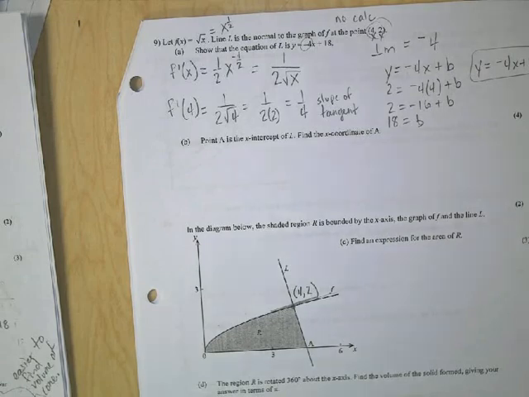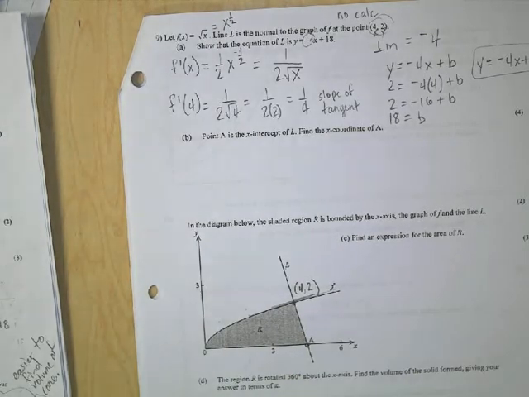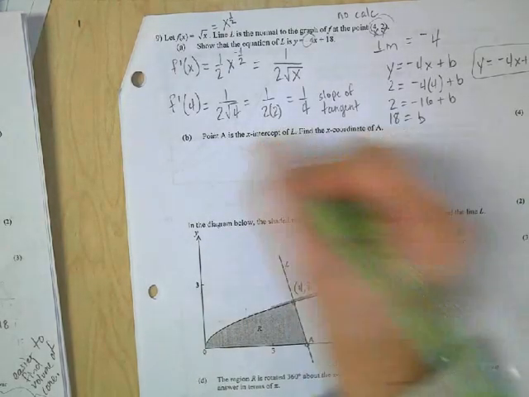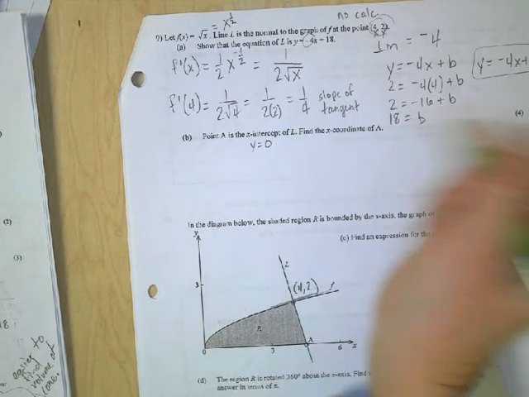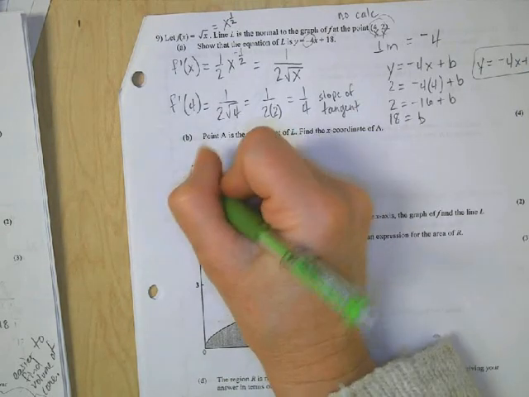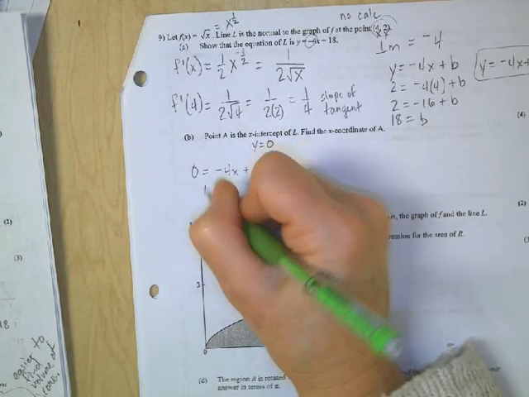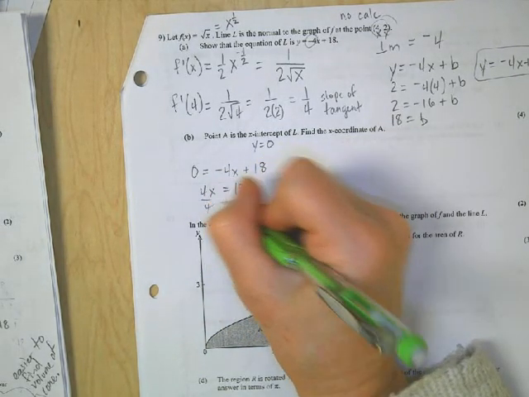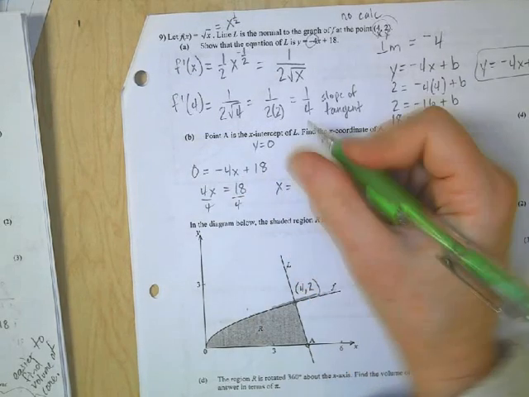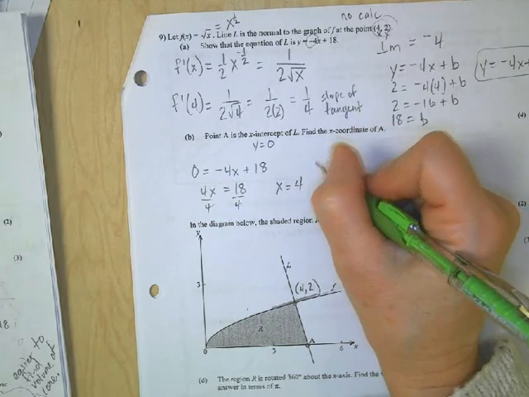All right, point A is the x-intercept of L. Here it is right here. Find the coordinates of A. So to find the x-intercept, you set the equation equal to 0 because we want to know when y is equal to 0. So I'm going to make y 0. 0 is equal to negative 4x plus 18. I'm going to add 4x to both sides. So 4x is equal to 18. Divide both sides by 4. I get x is equal to 4.5.